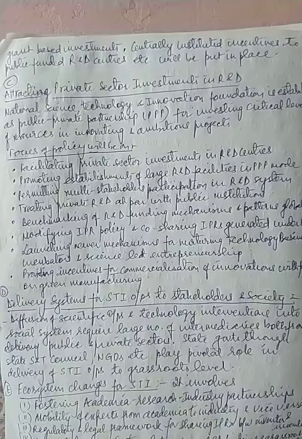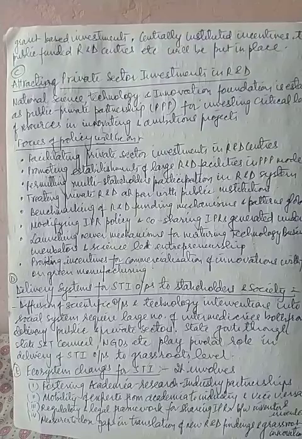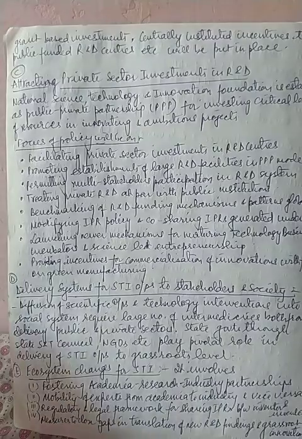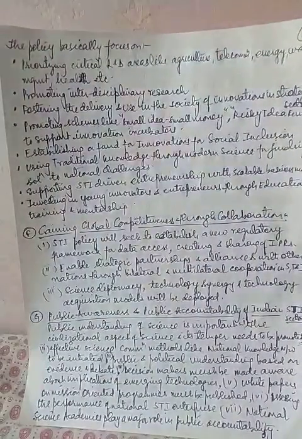The next is the ecosystem changes for STI. Now, how can we change the ecosystem for this policy? It involves fostering academia-research-industry partnership. So we have to increase the academia-research-industry partnerships, mobility of experts from academia to industry and vice versa, a regulatory and legal framework for sharing the IPRs between inventor and inventee, measures to close the gaps in translating new R&D findings, and grassroots innovations.